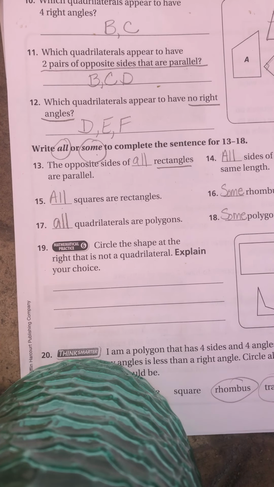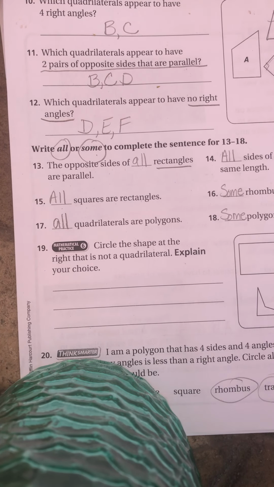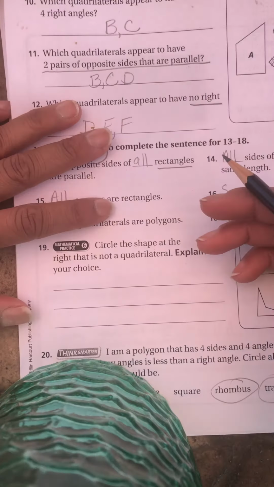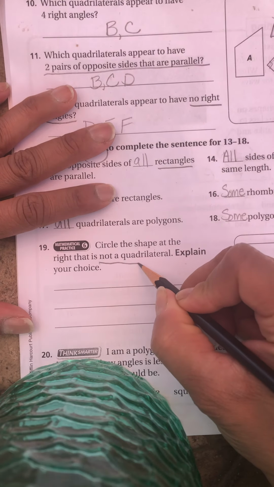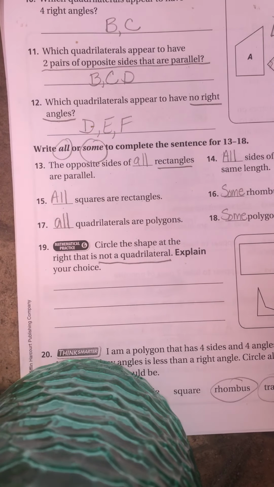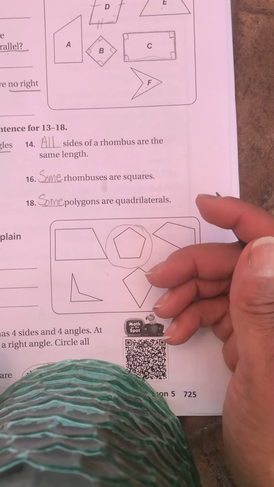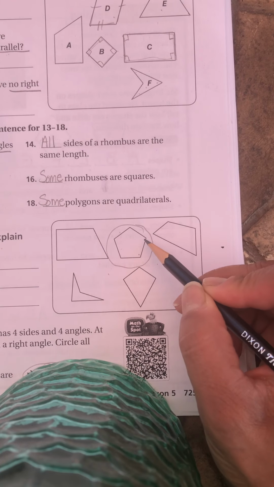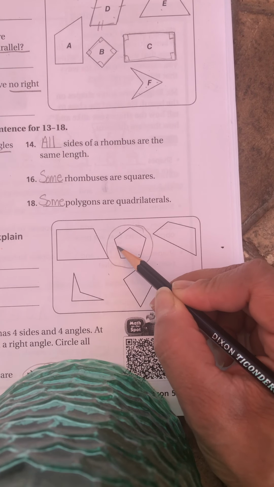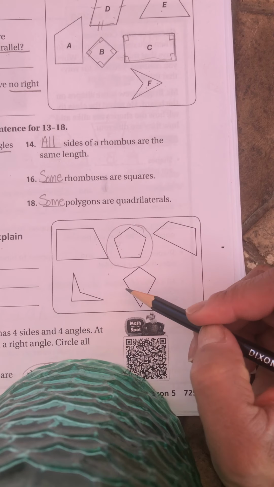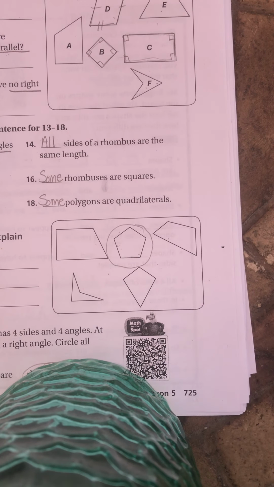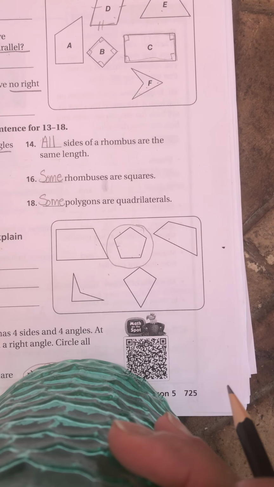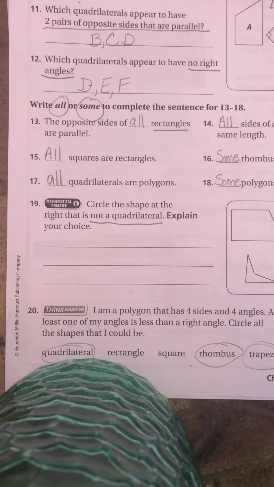It says circle the shape at the right that is not a quadrilateral. So we're looking for something that is not a quadrilateral. So if I go over here, what did I circle? What is this called? It's 1, 2, 3, 4, 5 sides. The rest of them have 4 sides because we know quadrilaterals have 4 sides. That is a pentagon. So that's the one you should have circled. Now, it says explain. We're going to write.